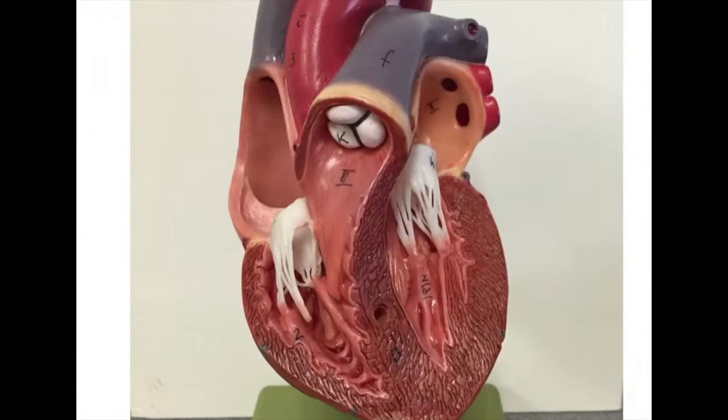We are now looking inside of the heart to get a better view of the atriums, ventricles, valves, and other structures. So what are the chambers? Where are they located, and what are their functions? So in the top left, we have the right atrium. And we also have the left atrium. Both atriums are located on the top portion of the heart and are the receiving chambers. Below them, we have the right ventricle and the left ventricle.